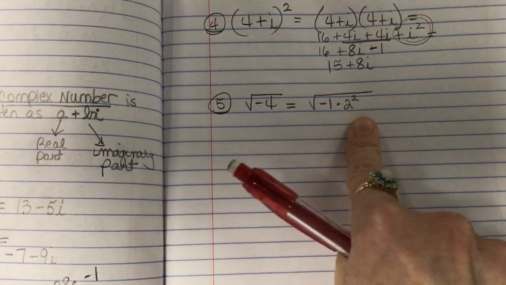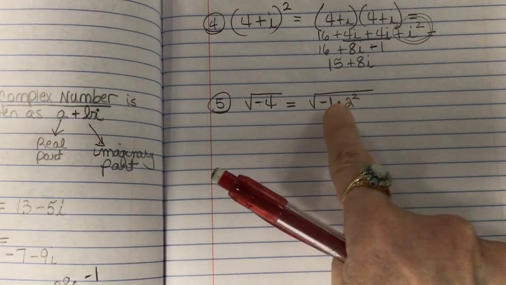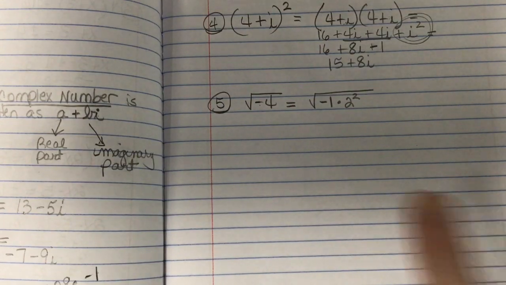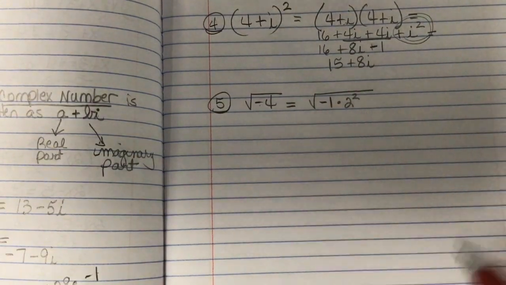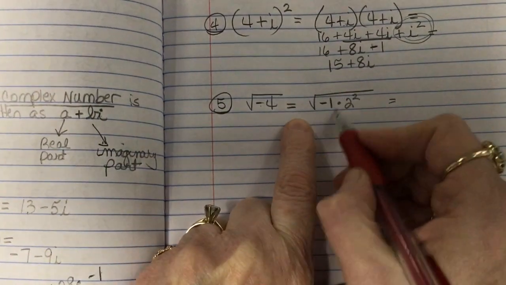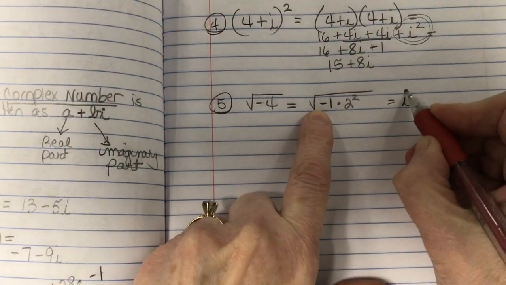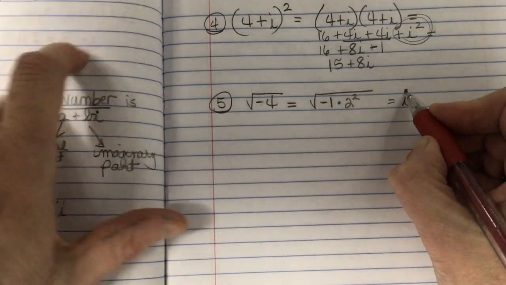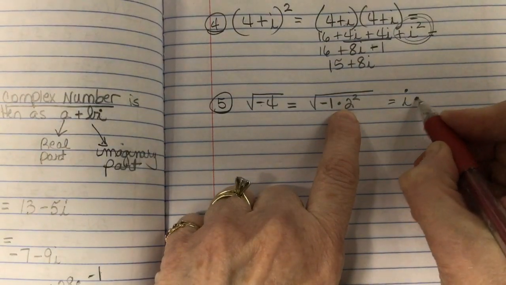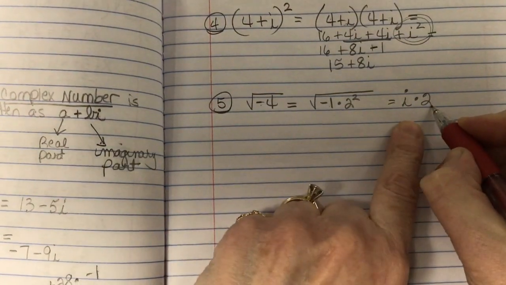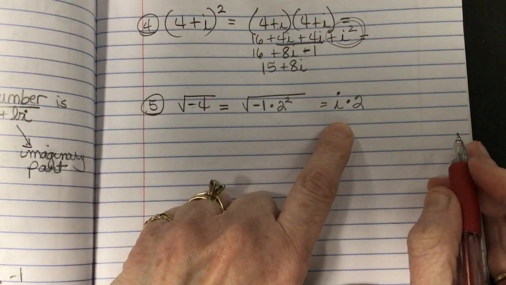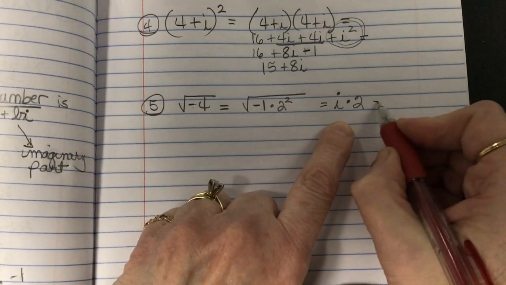Do the factor tree, and you know the square root of 4 is 2, so that part's not hard. But look, the square root of -1 is i. See, there's the new part. And the square root of 2 squared is 2. Now, we're not going to leave it like that. We tend to always treat it now like a variable, and we write 2i.